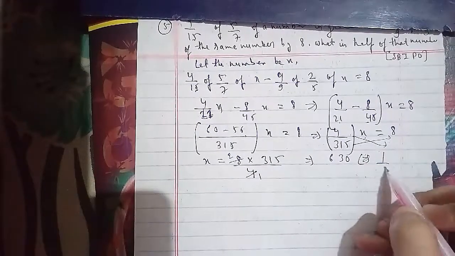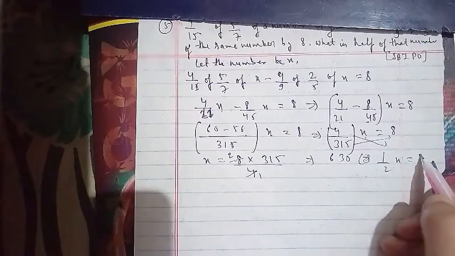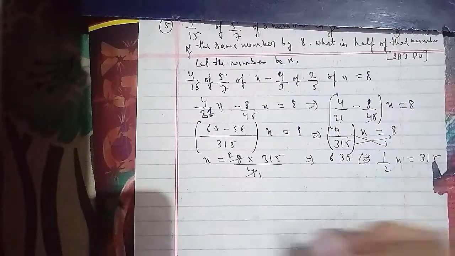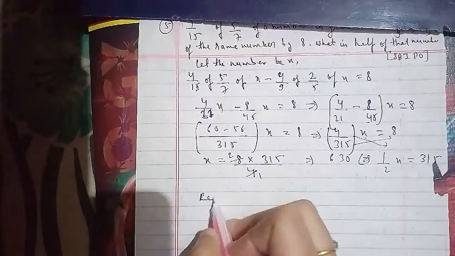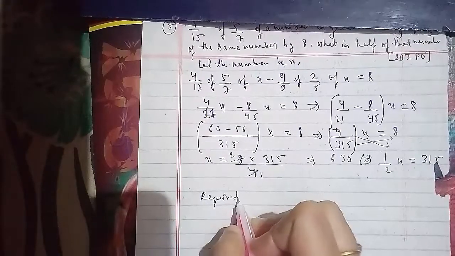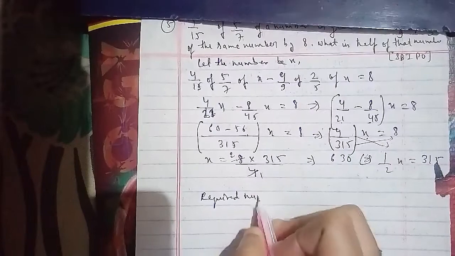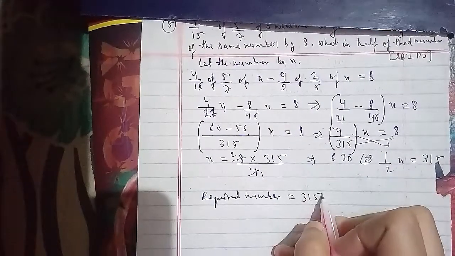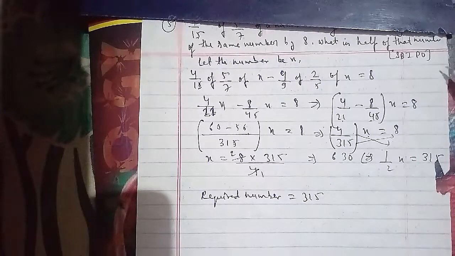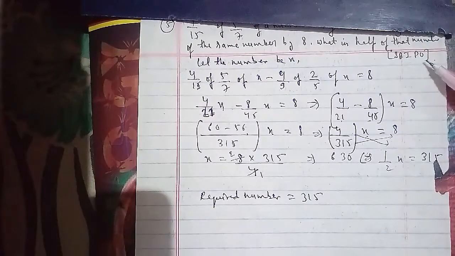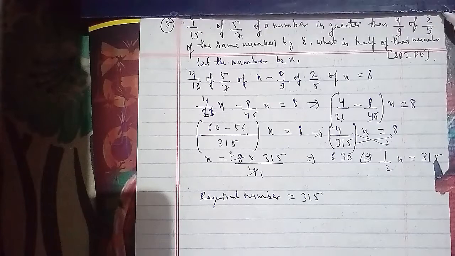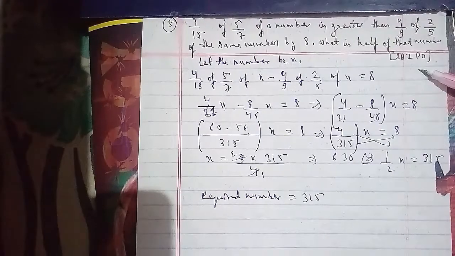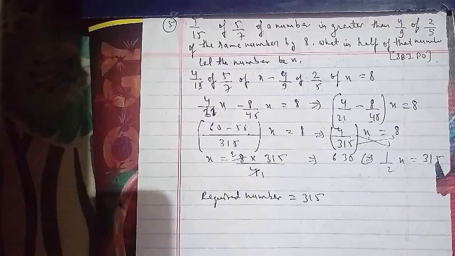So here we can say that 1 by 2 x equals 315. So the required number equals 315. As I told you, this is a very important question that has been asked in your SBI PO question paper, so that is also an important one. Let's go ahead with another question, which is the 6th question of the session.